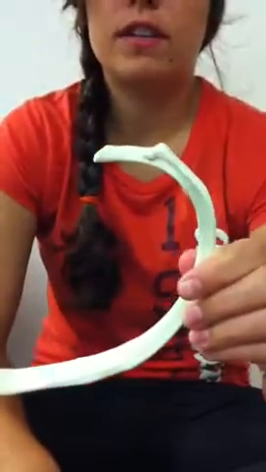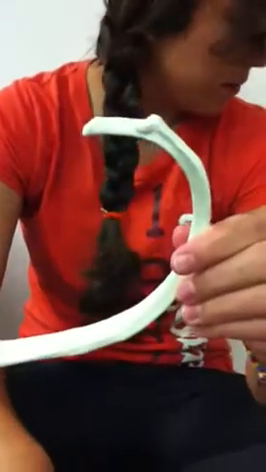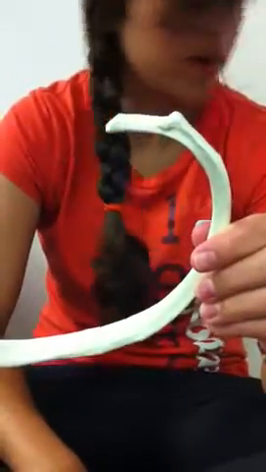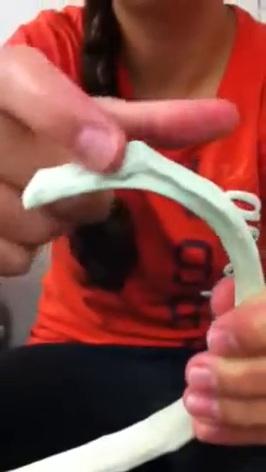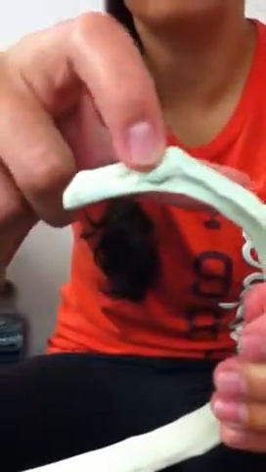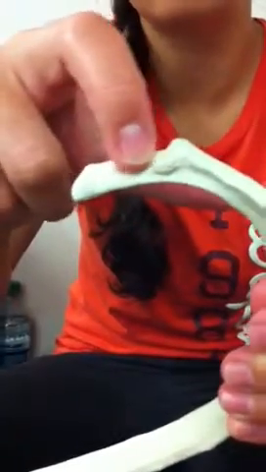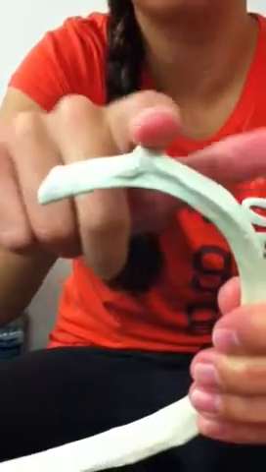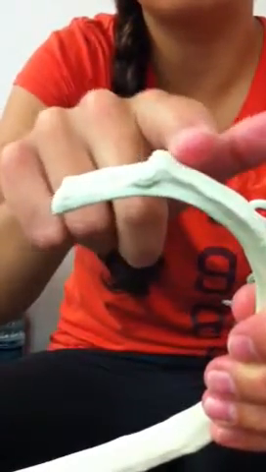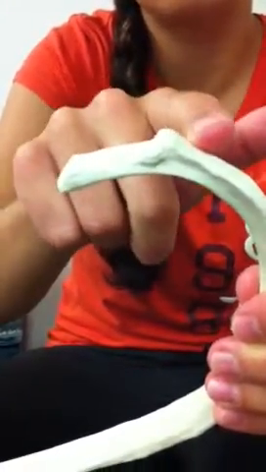Then you have your articulating part of tubercle. So that's the inside part. You see a bump right here? So it's the inside part. That's the part that attaches to your vertebrae. So your articulating part of tubercle. So the outside, this part, is your non-articulating part of tubercle.